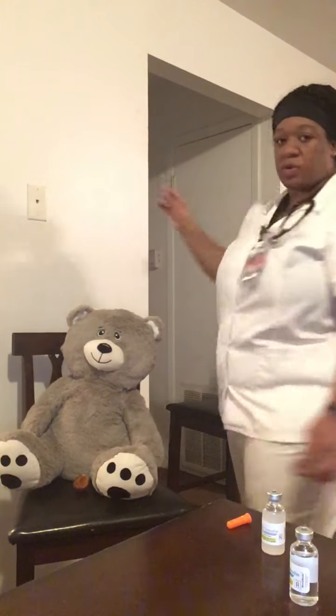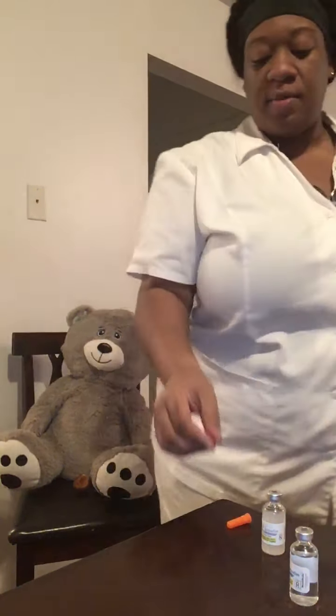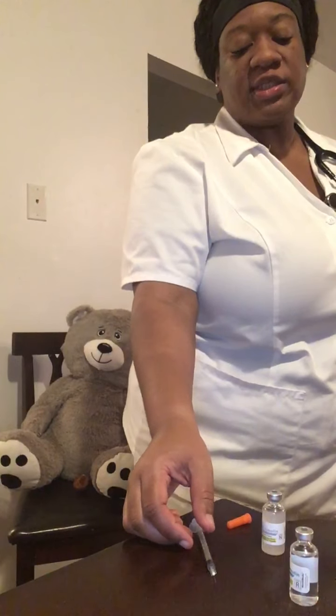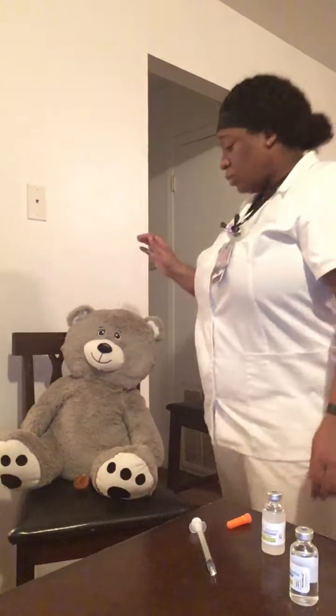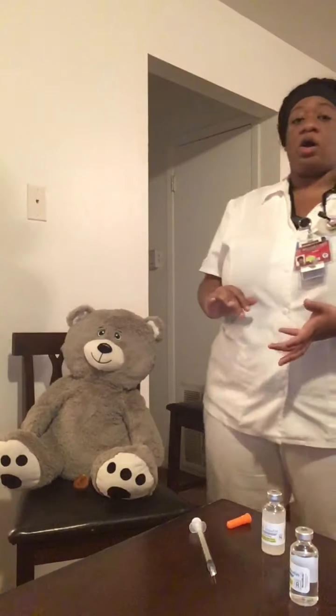All right, this would be in a sharps container, but for now, we're just going to lay it here on the table. I will then take off my gloves and perform hand hygiene. I will document how the patient tolerated the injection. I will document the site and the amount that was given.